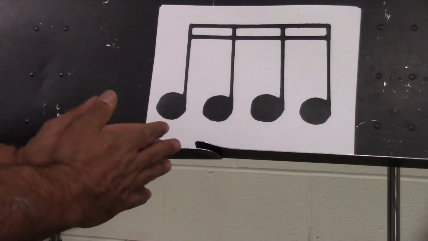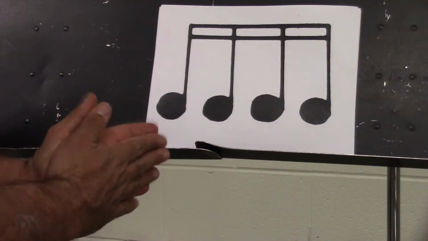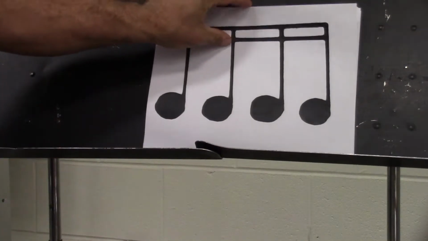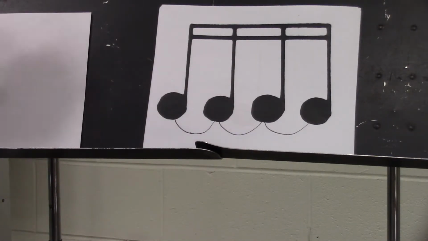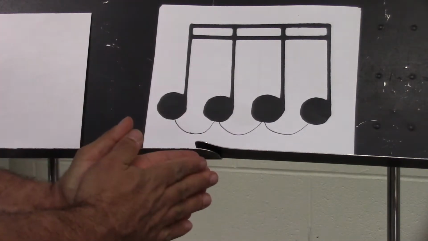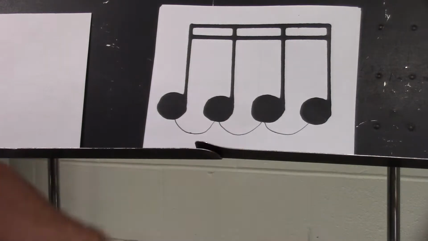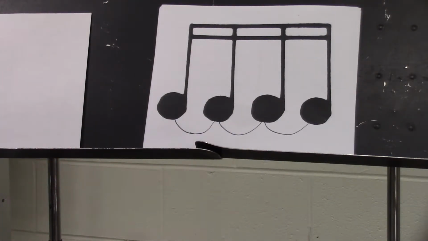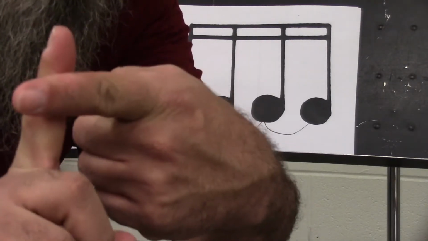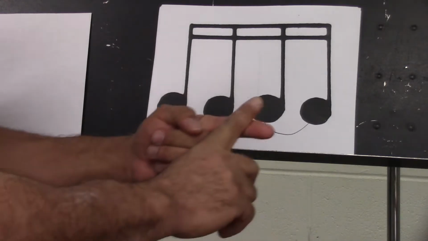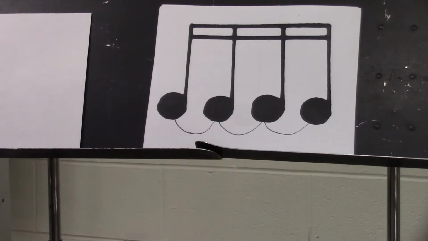So let's clap and count these. Ready? Go. 1, E, and uh. Let's do them as a tie. Ready? Go. 1, E, and uh. Once again, you are supposed to be clapping and counting these using 2 fingers while you're doing the Edpuzzle. Like this. 1, E, and uh, saying the counts. That's the only way you're going to remember these.